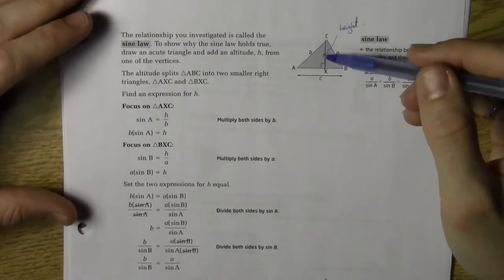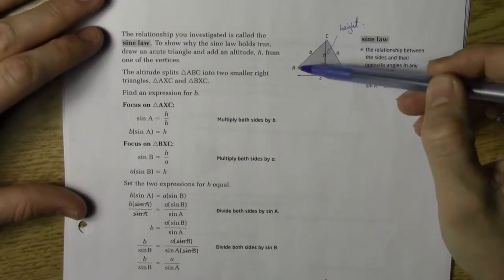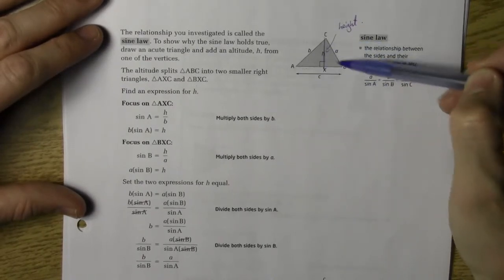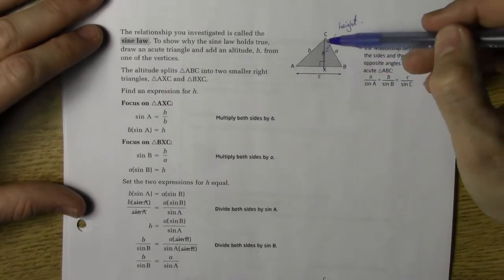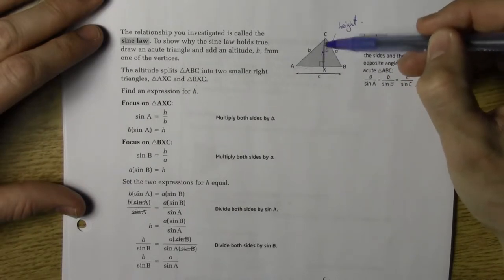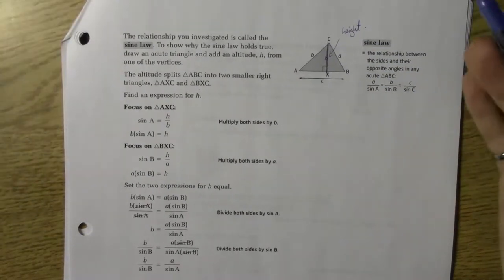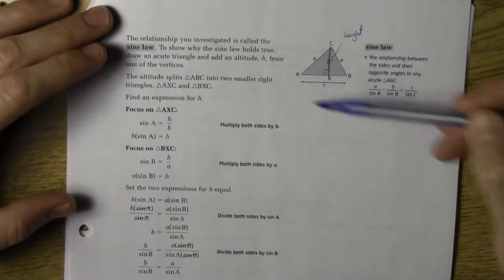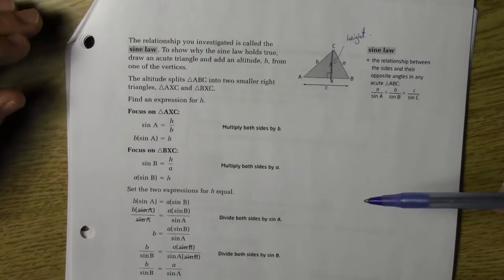Okay, so what we've done is we've taken any acute triangle. Remember, when we're talking about acute triangles, we're talking about all angles in this triangle being less than 90 degrees. We've taken an acute triangle and we've drawn in the height. There's nothing special about this triangle. We don't have any dimensions yet. It works for any generic acute triangle.